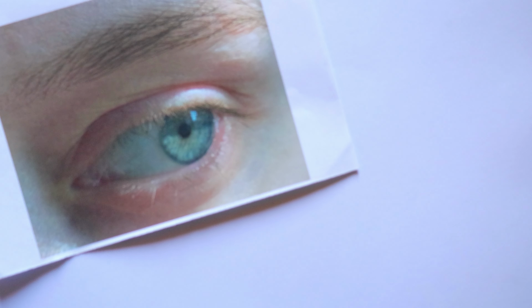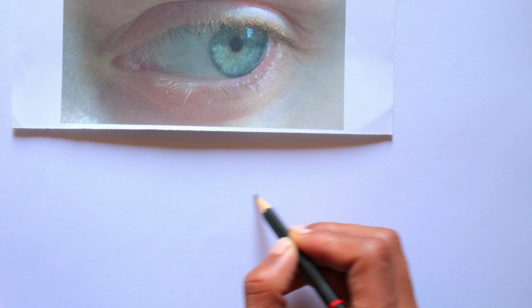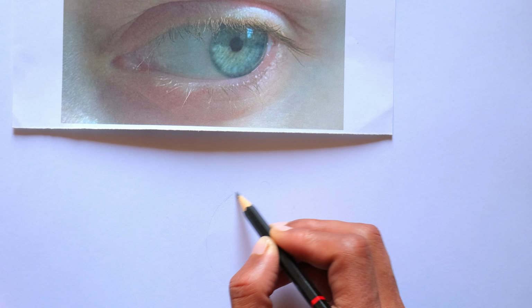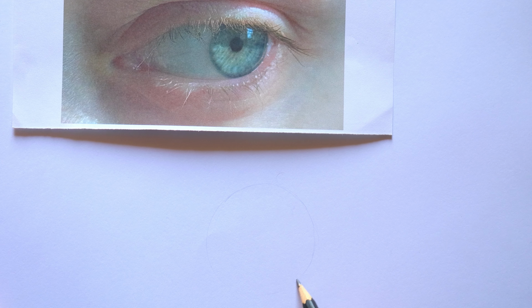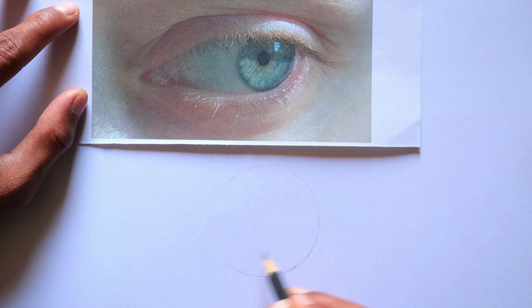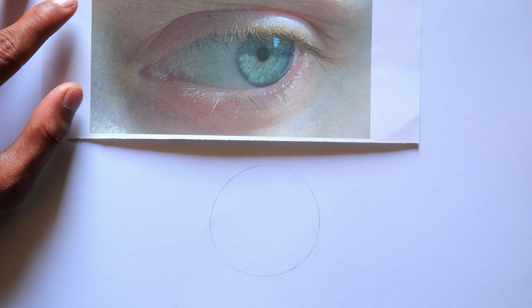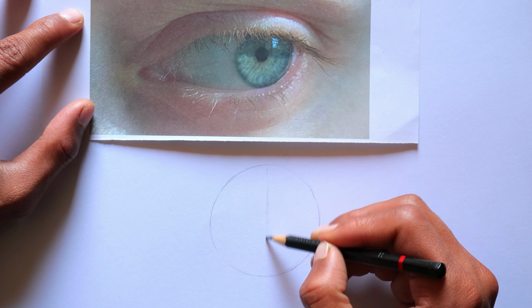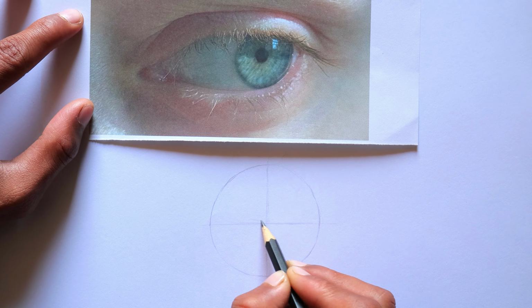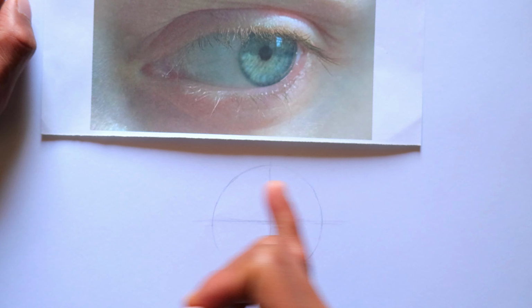So let's start. First, I'm creating a circle. I'm using very easy guidelines to draw an eye, which is very easy by the way. You should use this. After drawing the circle, cut the circle into four equal parts to find the center point where we will create the iris.